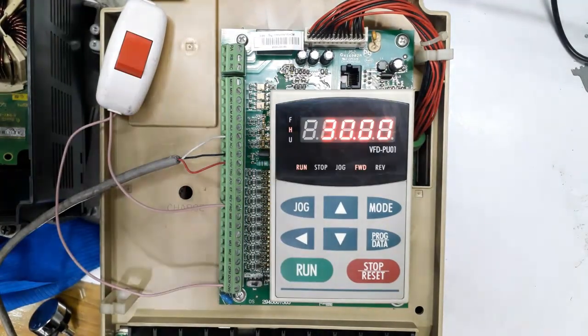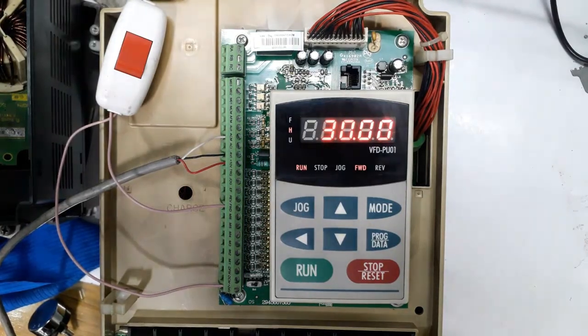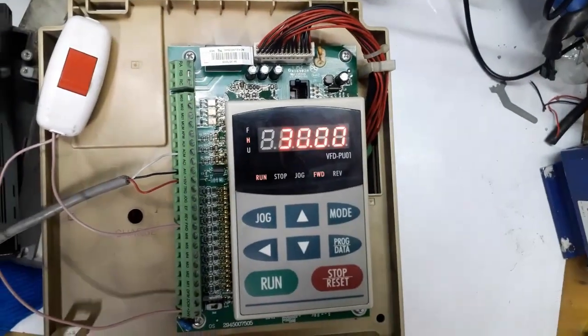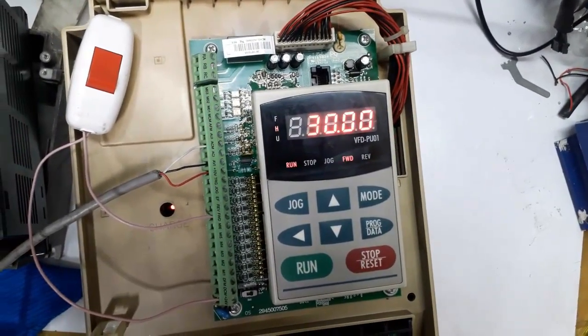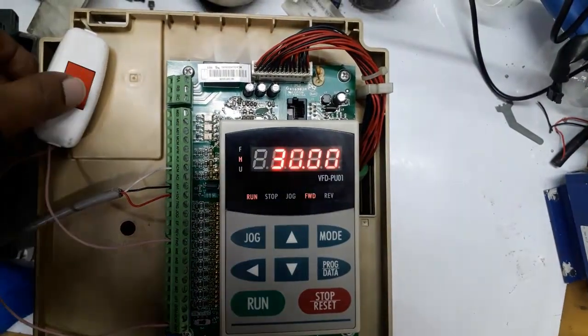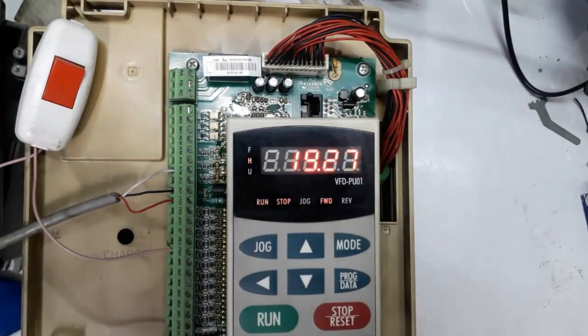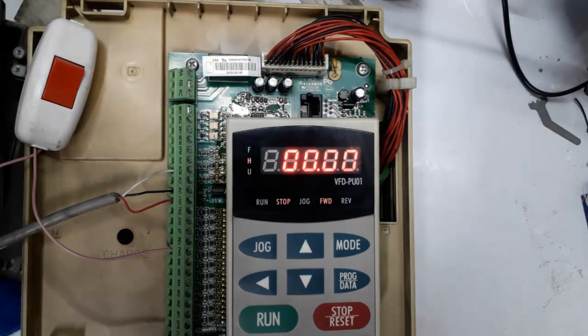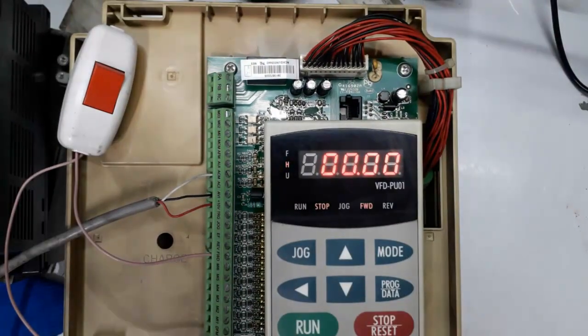The potentiometer is connected in the terminal, and the run command is from 24 volt to the forward button. It's in source mode for operation. So this is the way of changing run and reference parameter.